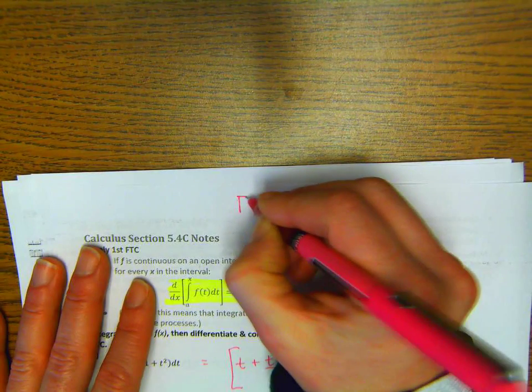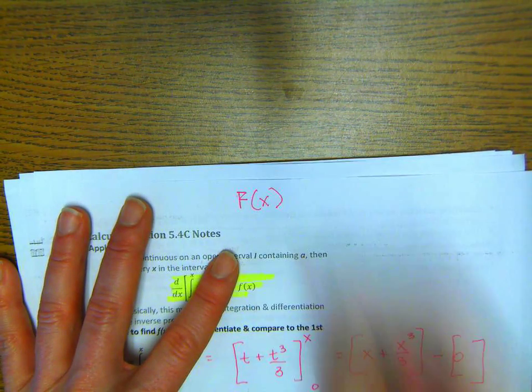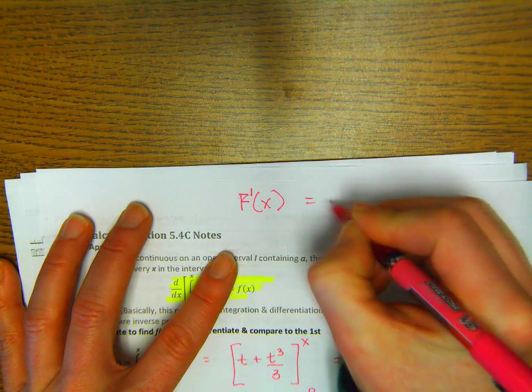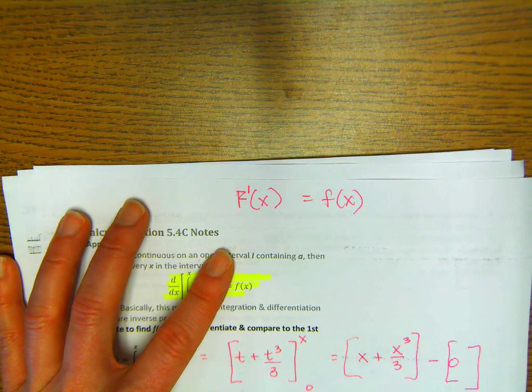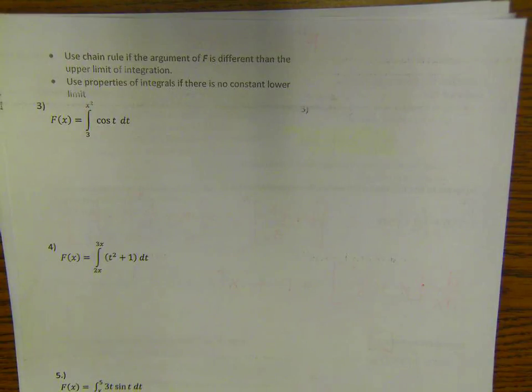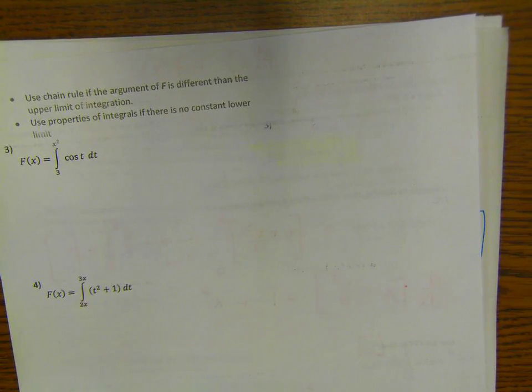Think about it, the antiderivative. If this means antiderivative, right? If that means the antiderivative, and then I ask you to take the derivative, isn't that the same thing as asking you to tell me what the function is? Yeah. Okay? Oh yeah.